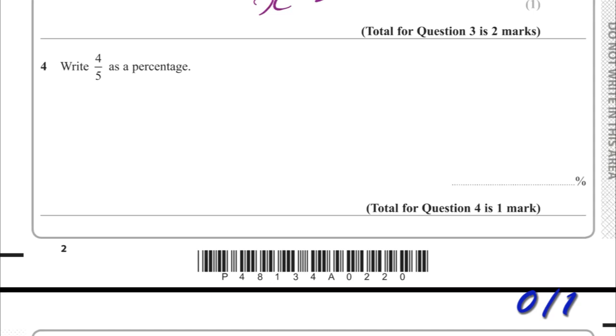What I like to do when turning a fraction into a percentage, because I know percentages are out of 100, is try and make the denominator into 100. I'm going to do this using equivalent fractions. So if I start with 4/5, to find an equivalent fraction I need to times the top and bottom by the same number. And I want to end up with the bottom number being 100. I could start by timesing the top and the bottom by 10.